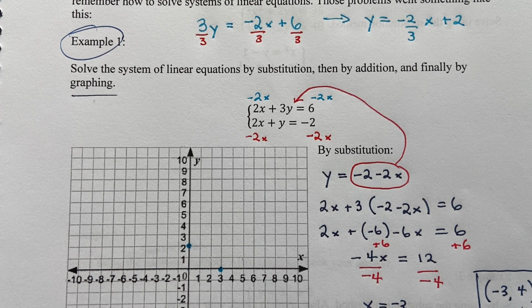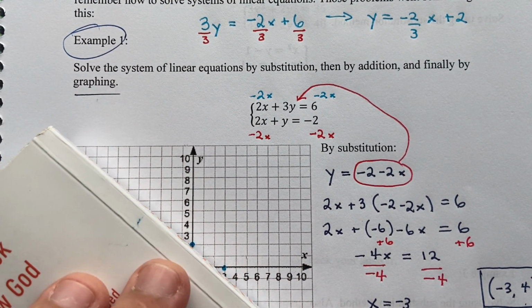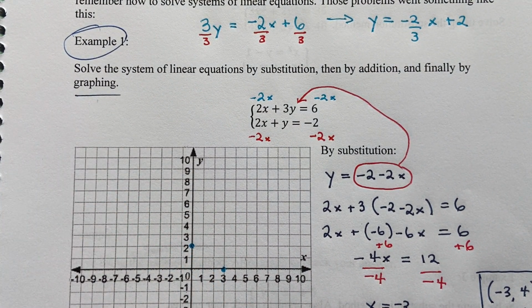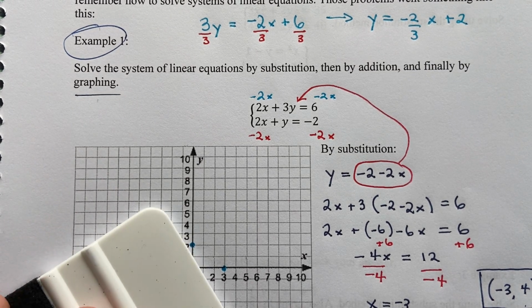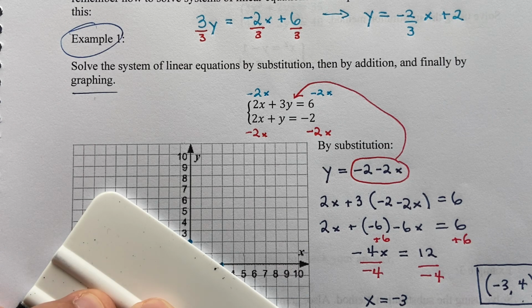Looking for something that I can use as a straight edge. Okay, here's a book. Not the greatest thing to use. This thing works. Sorry about this. So I just need this line to be kind of straight so that we can see what the solution might be.